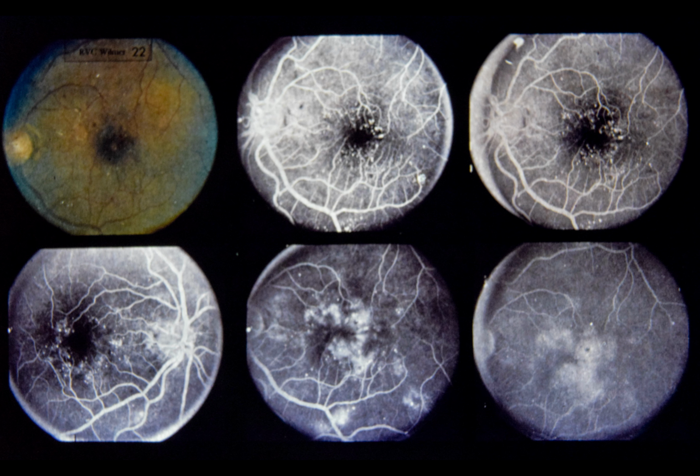Upper left, color photograph, left eye, shows scattered microaneurysms and hard exudates in macular area. Upper center, early in angiogram, capillary microaneurysms are visible as focal areas of hyperfluorescence. Note predilection for parafoveal area. Note that parafoveal capillary net is intact and that there is good capillary perfusion in parafoveal area.